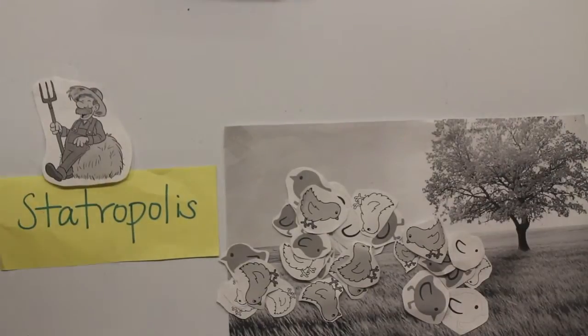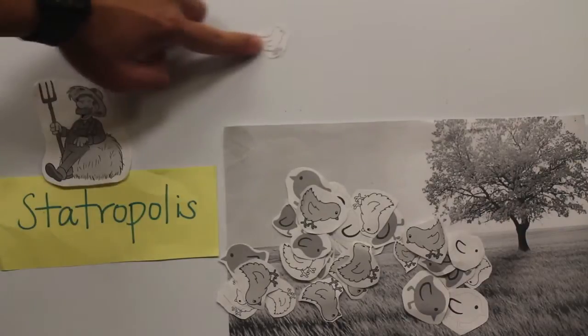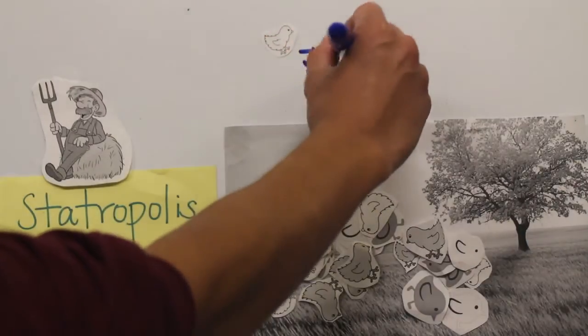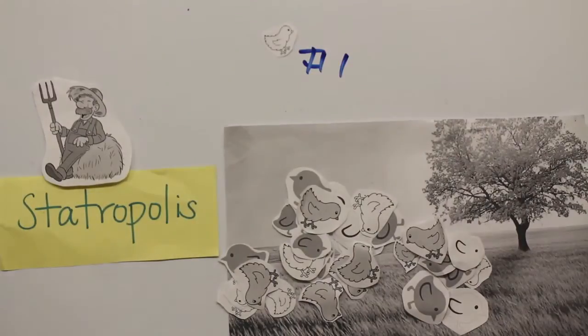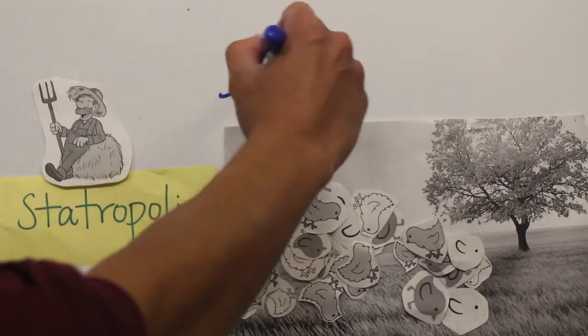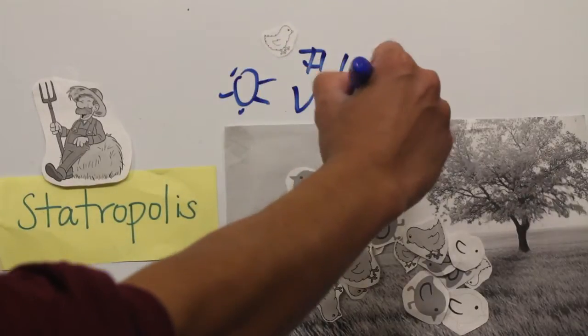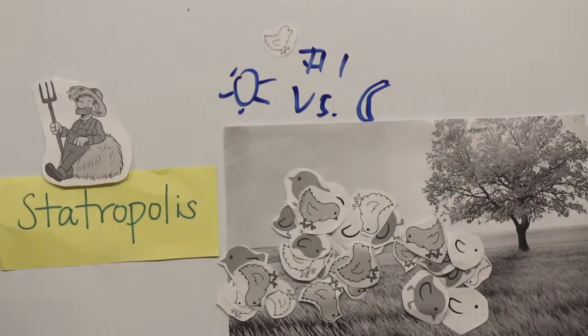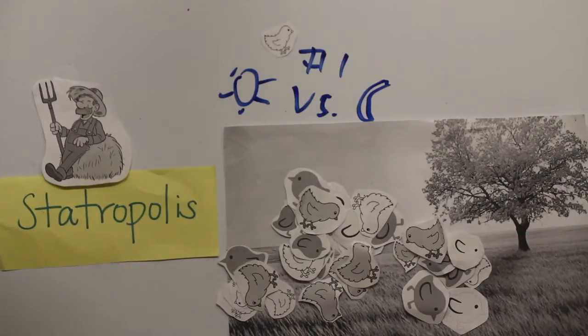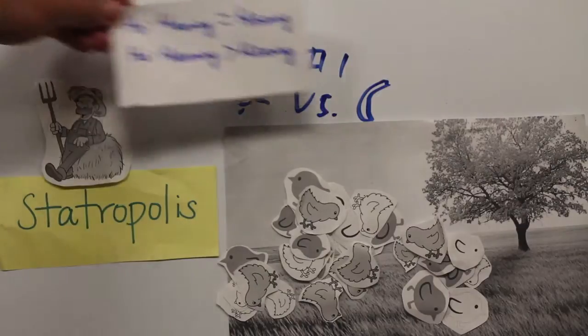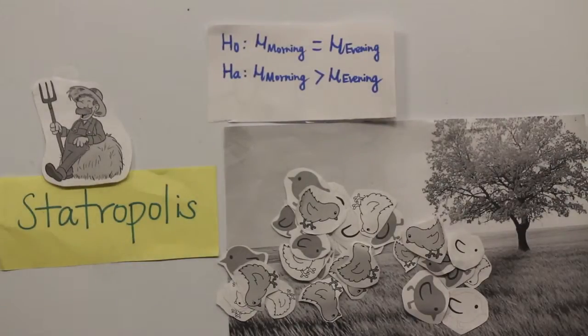In this case, we will use paired data because each individual chicken matters. We are trying to compare the amount of feed each individual chicken eats in the morning and in the evening. Also, this question is a hypothesis test for paired data because it is asking about whether the amount of feed each chicken eats in the morning is really greater than in the evening.